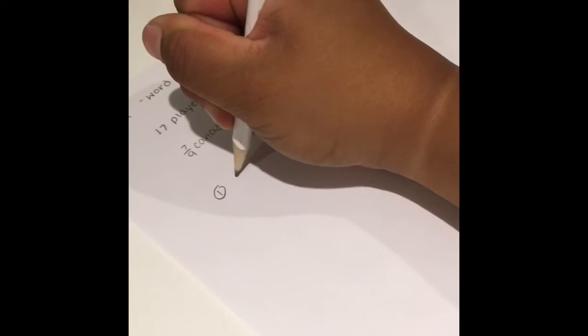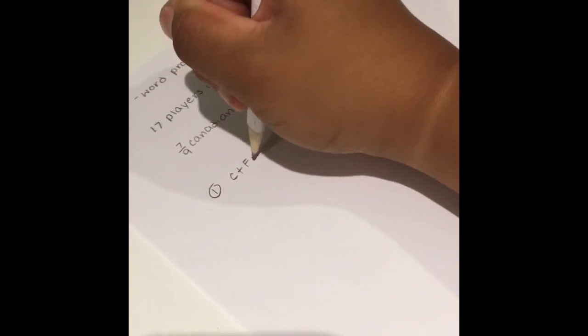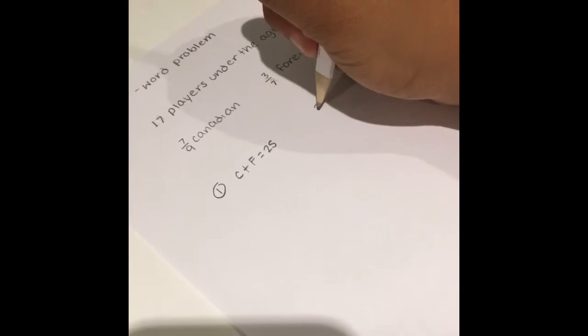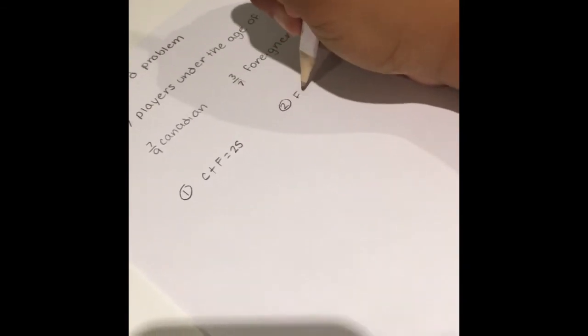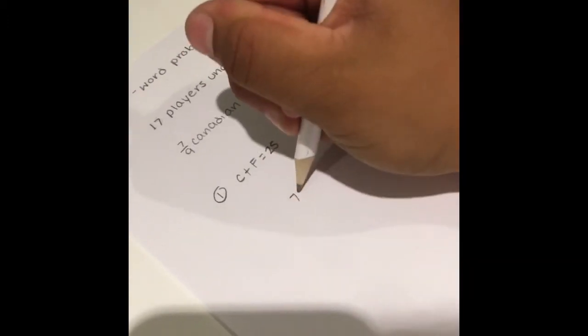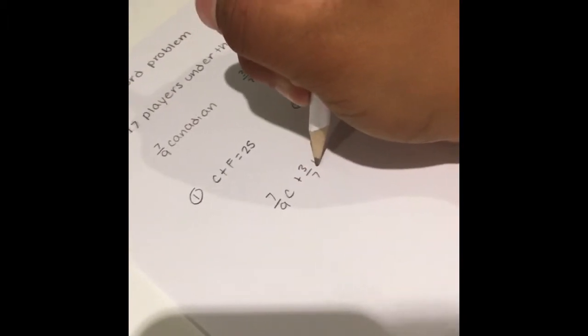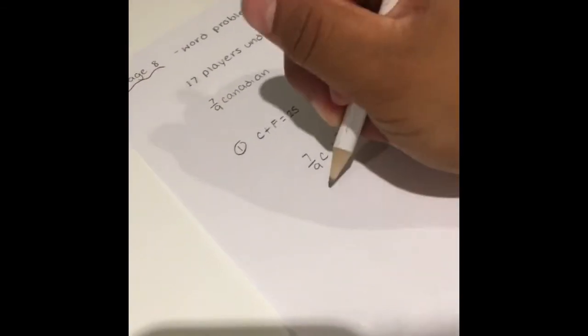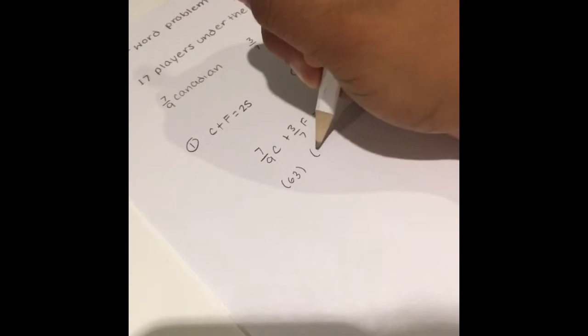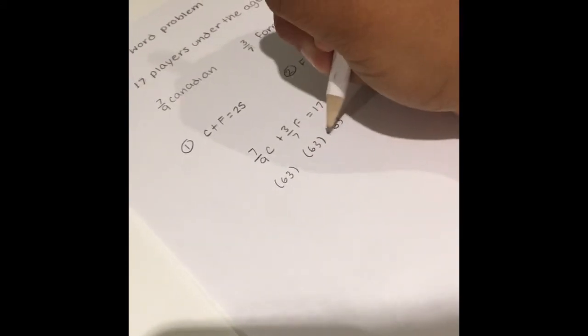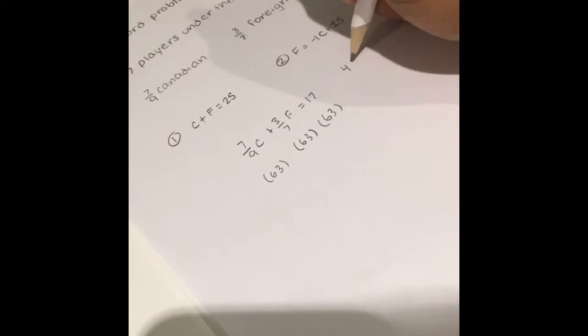Step 1 is to make two equations, which is c plus f equals 25 and f equals negative 1c plus 25. Step 2 is to plug in the numbers, which will give us 7 over 9c plus 3 over 7f equals 17. Step 3 is to find a common denominator. So for this, I use 63. And step 4 is to multiply everything by 63, which will give us 49c plus 27f equals 1071.